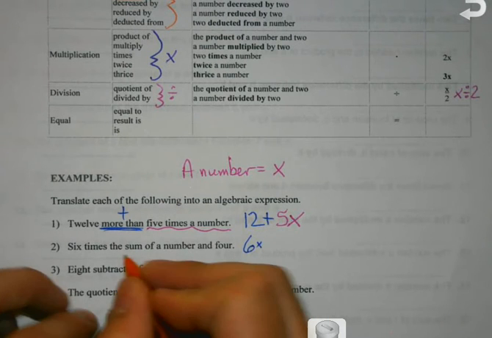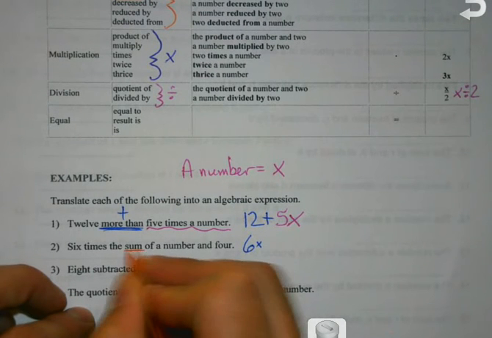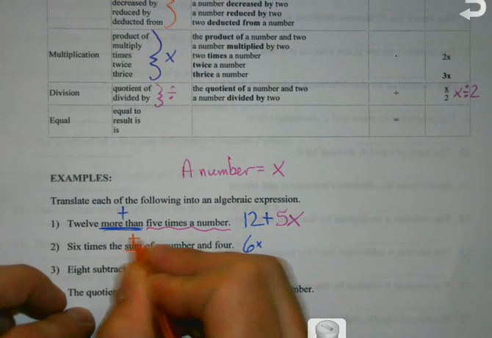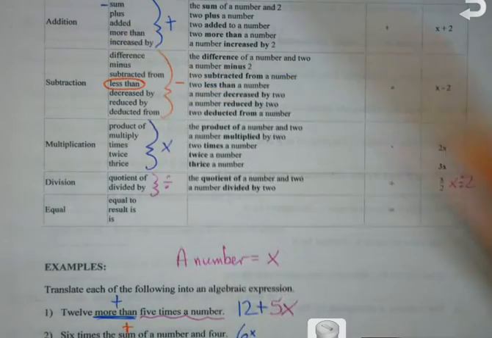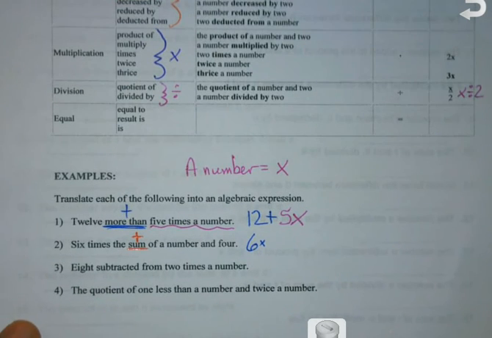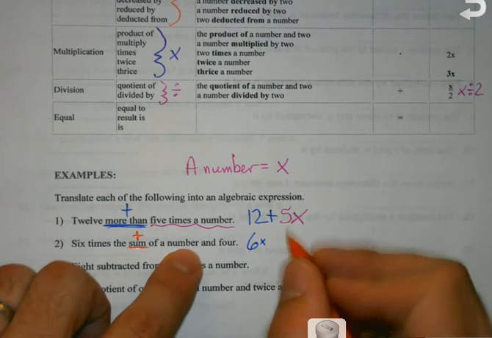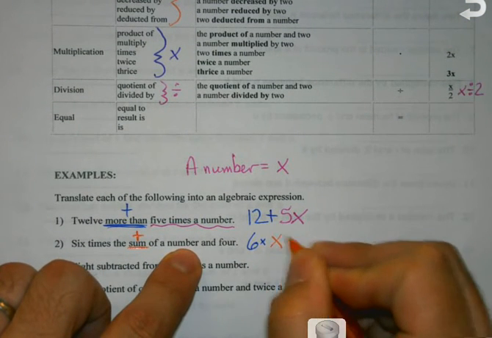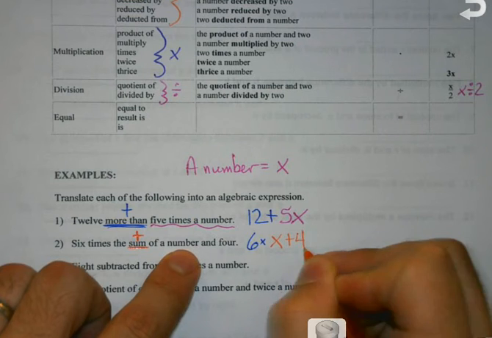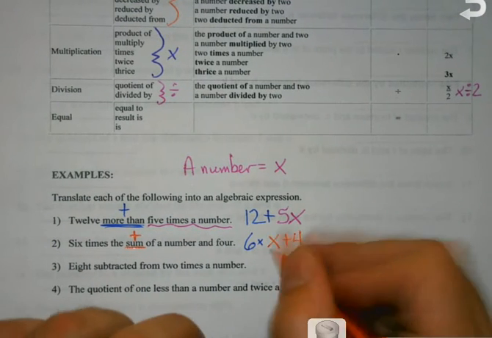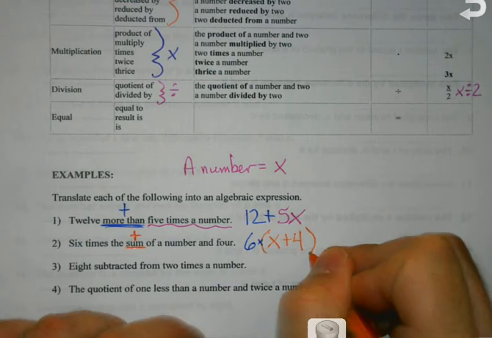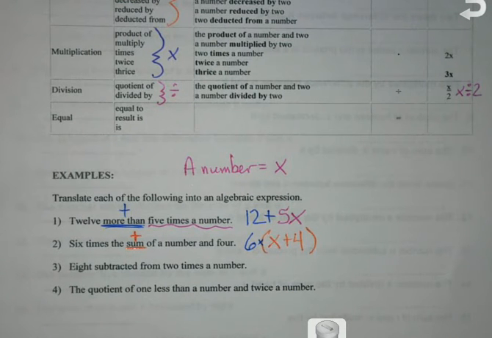When I see the word sum, I look up in my list and I see that sum is under add. It's a plus. But that's an excellent point you just made, because it says a number and 4, but when I'm saying 6 times it, I have to use parentheses.